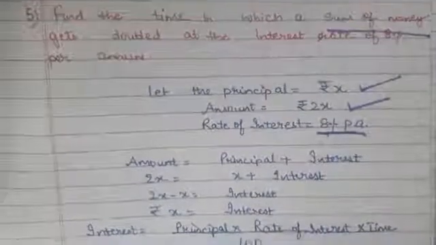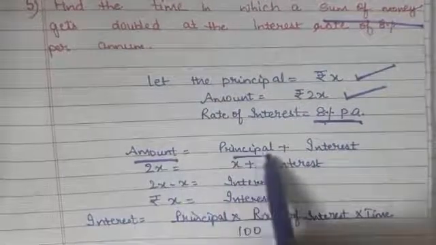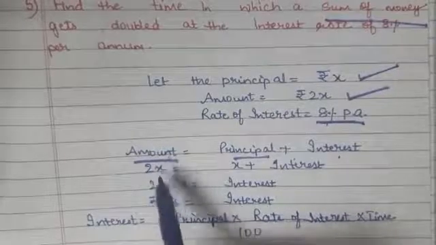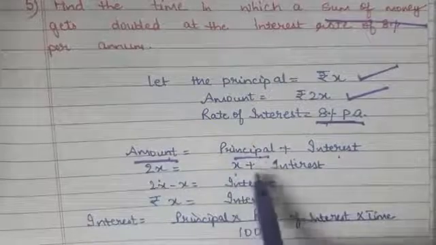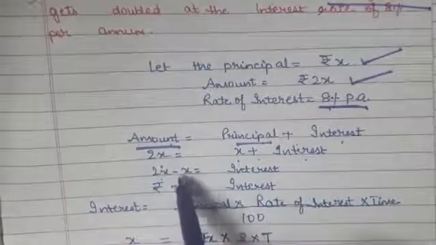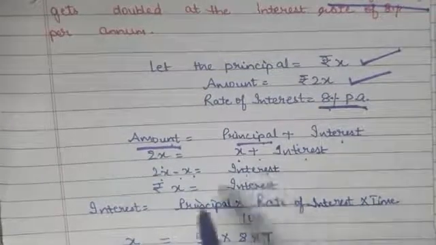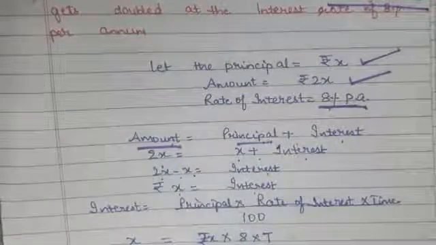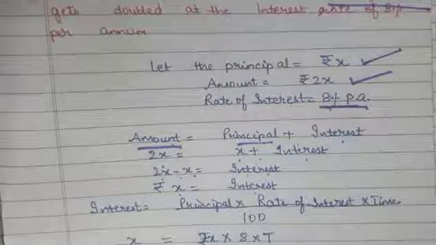So now what is the formula of amount? That is principal plus interest. Amount is 2x, principal is x plus interest. So 2x minus x is equal to interest. So the interest is x rupees.